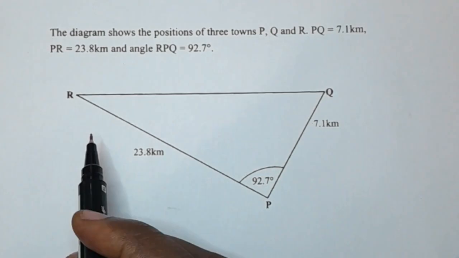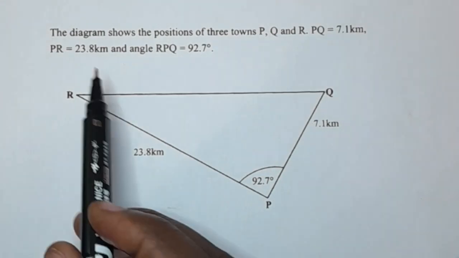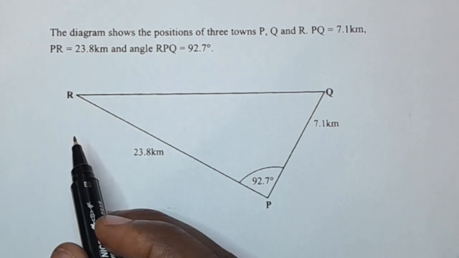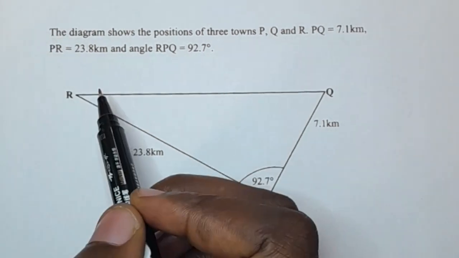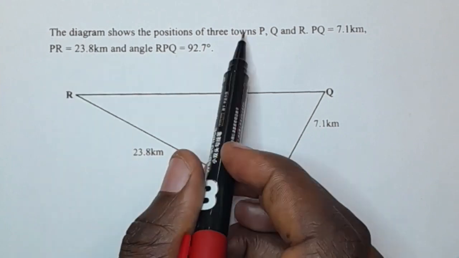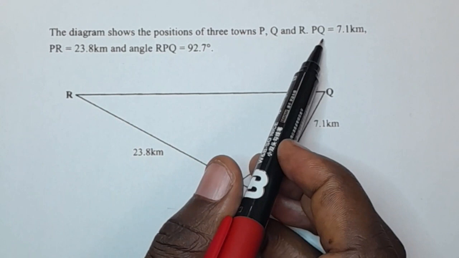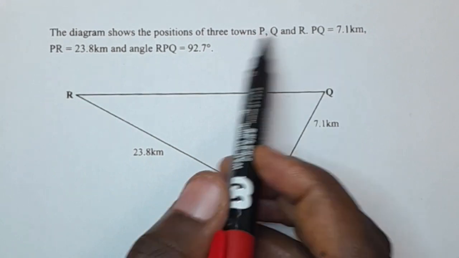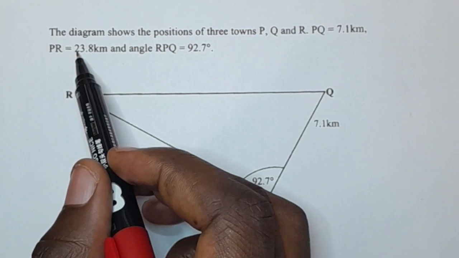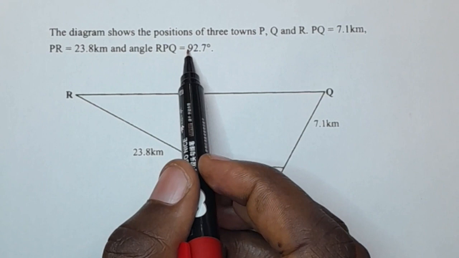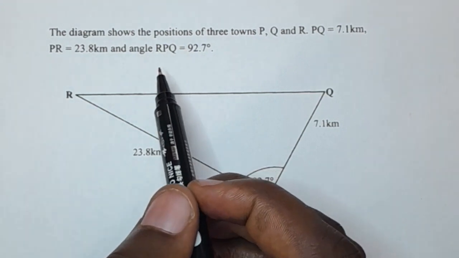In this video, we are going to look at this exam question. This is a question that came in August 2023 for GCSE students. The question says, the diagram shows the position of three towns P, Q and R. PQ is equal to 7.1 kilometers, PR is equal to 23.8 kilometers, and angle RPQ is equal to 92.7 degrees.